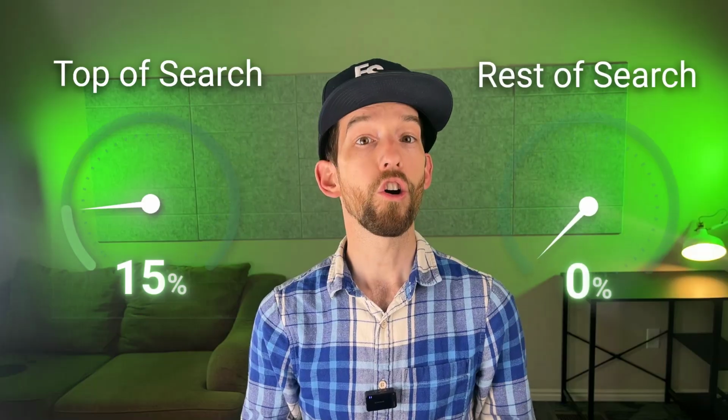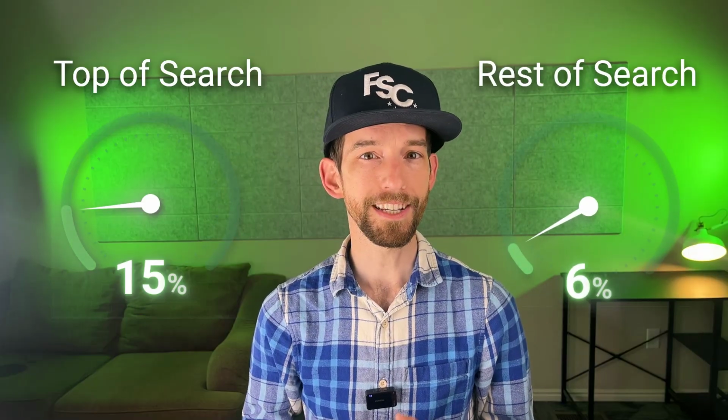The same ad, the same bid, the same keyword. But depending on where it shows up on Amazon, it might convert at 15% or at 6%. Placement adjustments exist specifically so you can optimize your campaigns to account for that gap and get more out of every dollar you're spending on the platform.